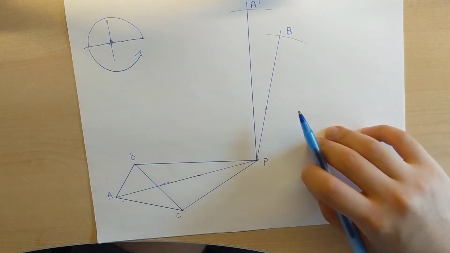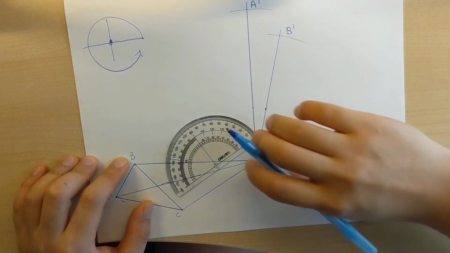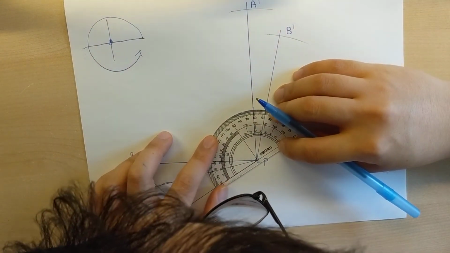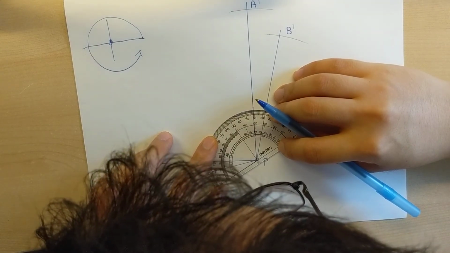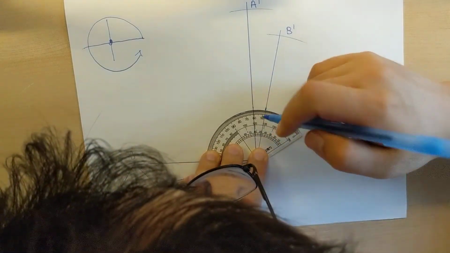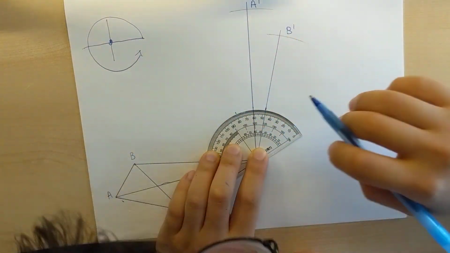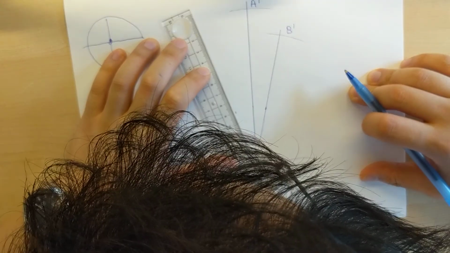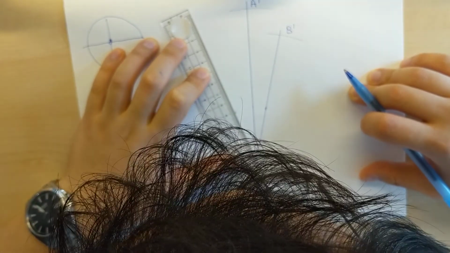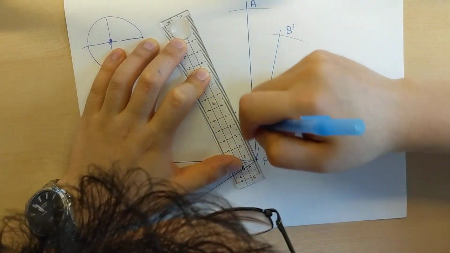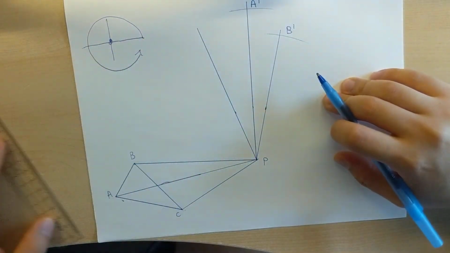And I'm going to take my protractor here. And one more time, I'm going to measure 100 degrees. Point P on the crosshairs, the horizontal line lined up with the line that I just made. Draw a line passing through P and the dot. There you go.